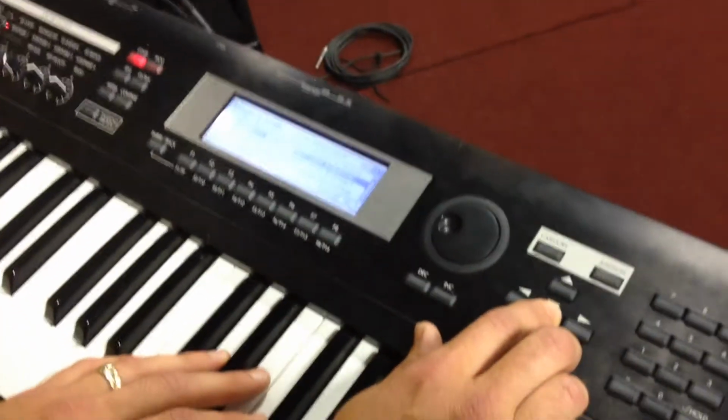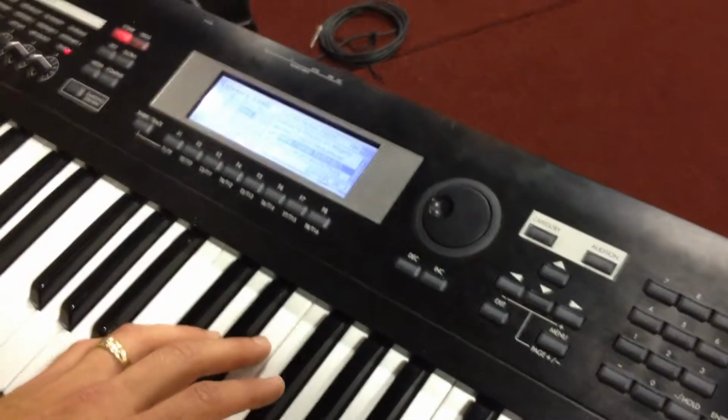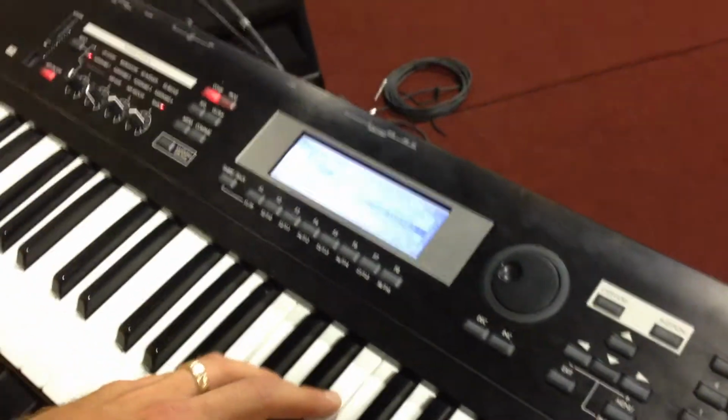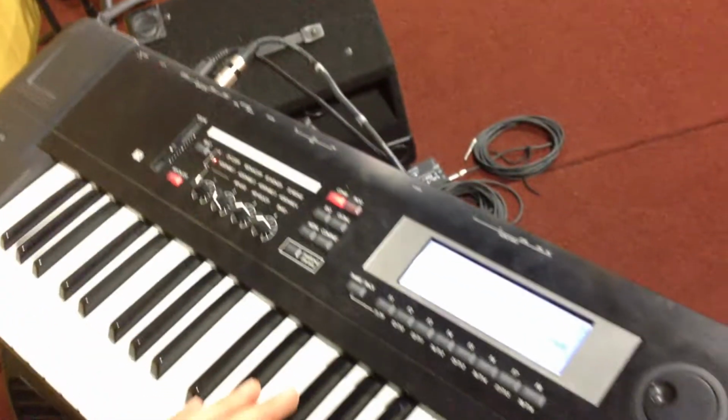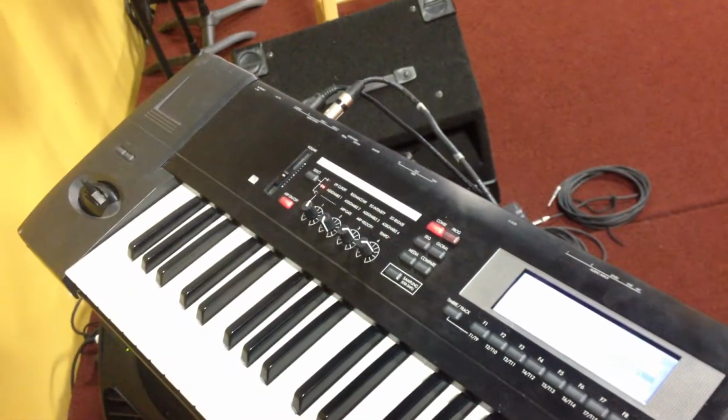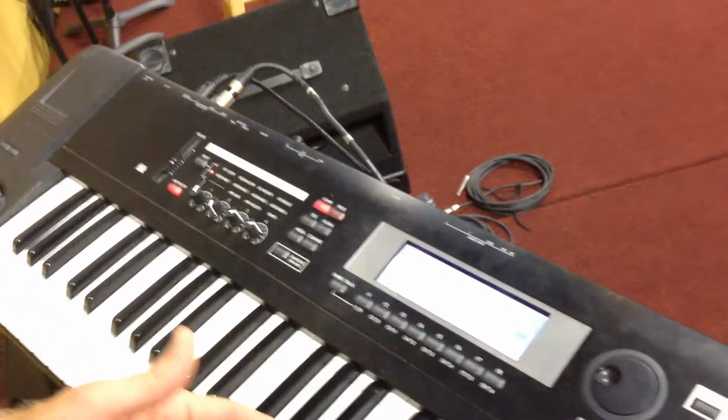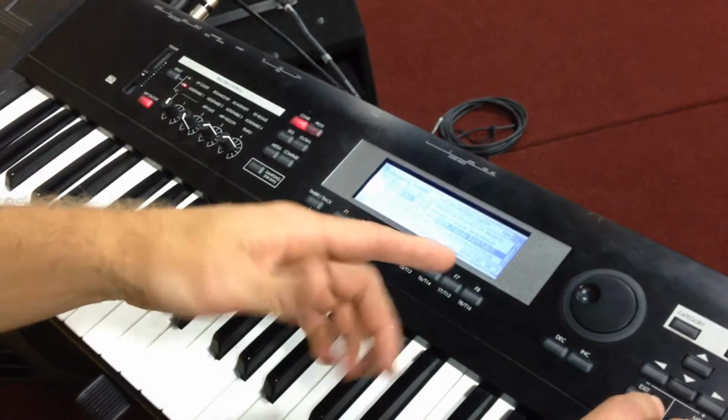I'm going to scroll down. This one's called God's Bathtub. Again, the arpeggiation button is on, but it's because there's different things that are moving in and out of the sounds. All right? So that gives you a quick idea of how to use the category button to find the kind of sounds that you want.